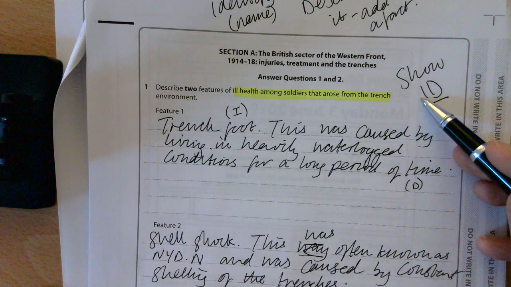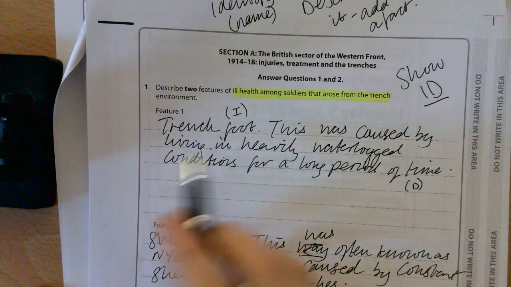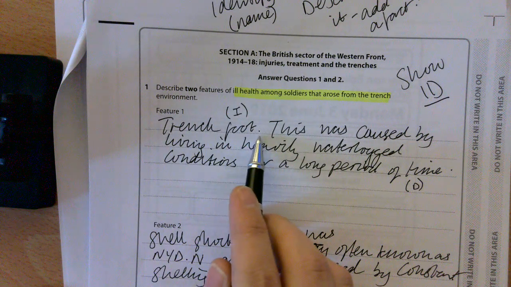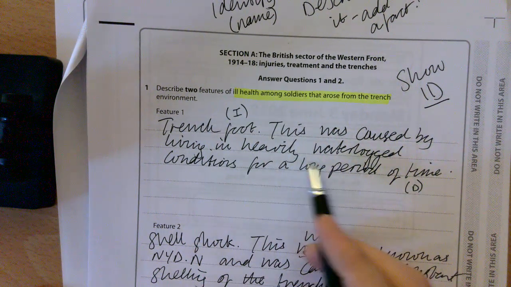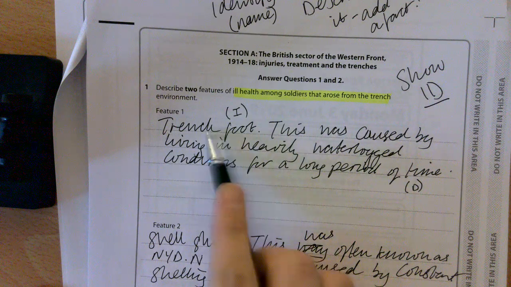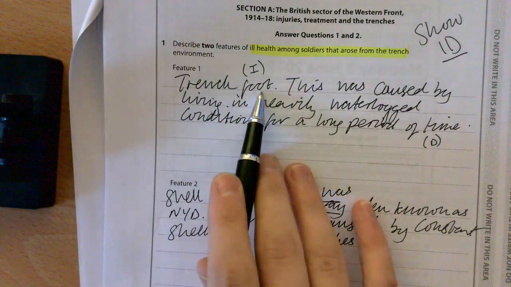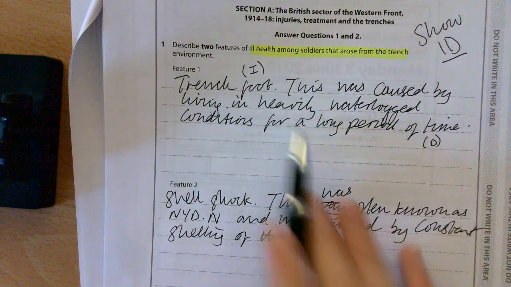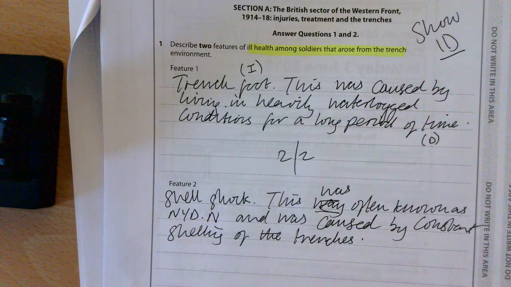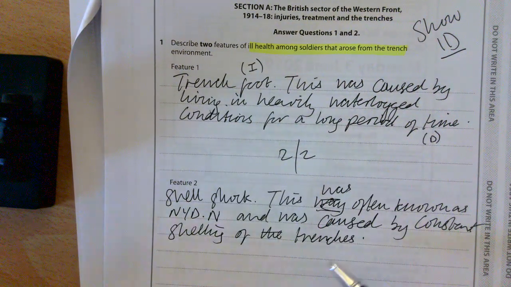Okay, so again, just to recap, you have to show some ID. On this question, you identify, then you describe the feature. Identify it, doesn't need to be a full sentence. Then give one full sentence here that describes something about the feature. So I've gone with trench foot. This was caused by living in heavily waterlogged conditions for a long period of time. That's 2 out of 2. So that's 2 marks. 1 for identify, 1 for describe.